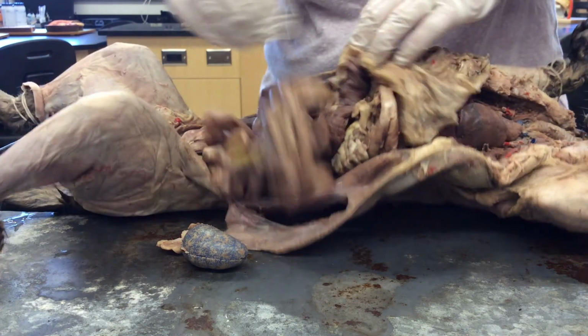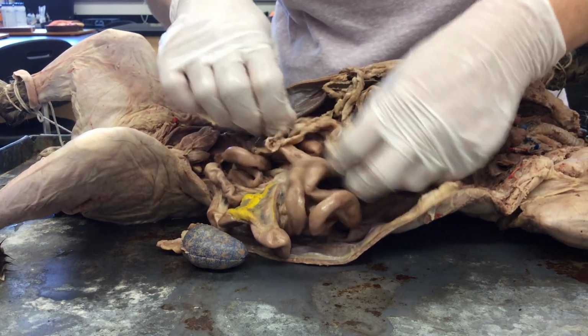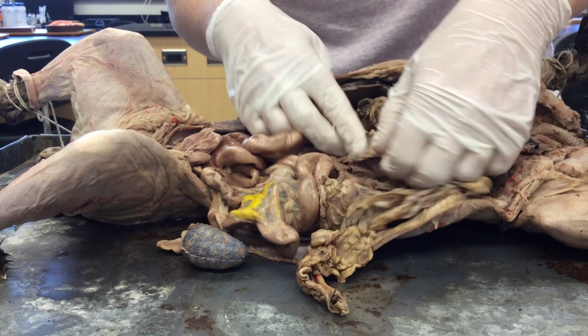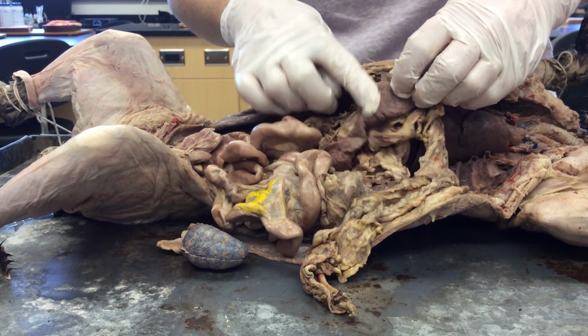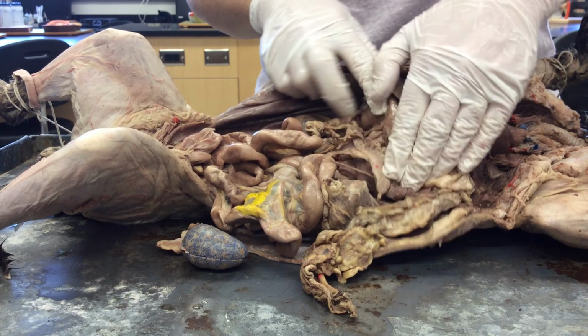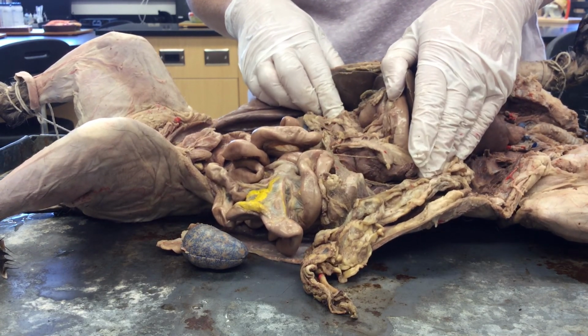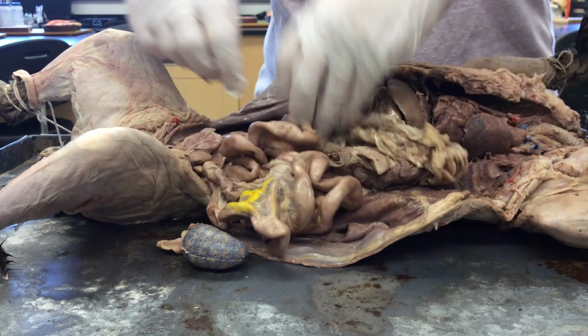All right, now you remember where the stomach is, and you remember where the pancreas is. There's the pancreas. And then the spleen. That's the pancreas. All right, does that kind of make sense? Kind of put it together.